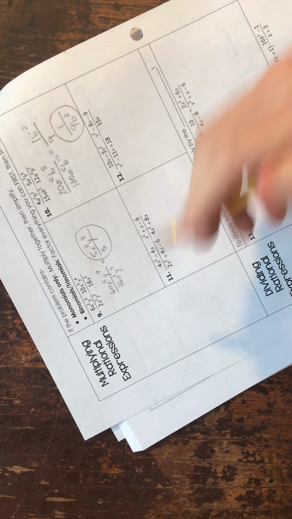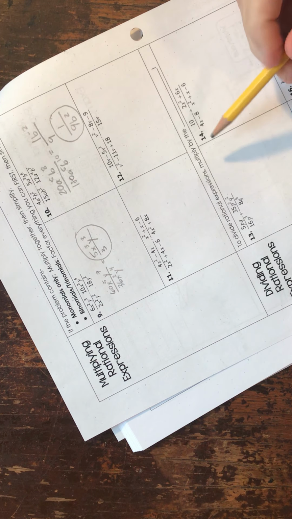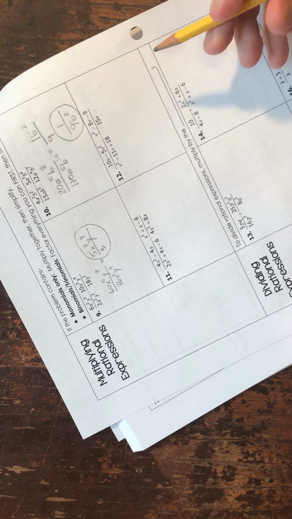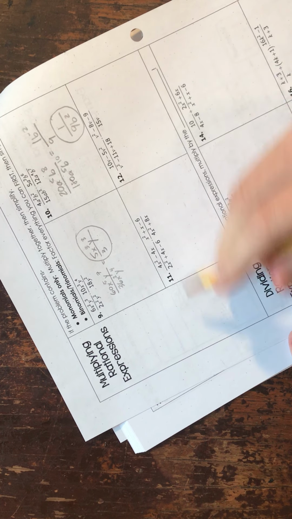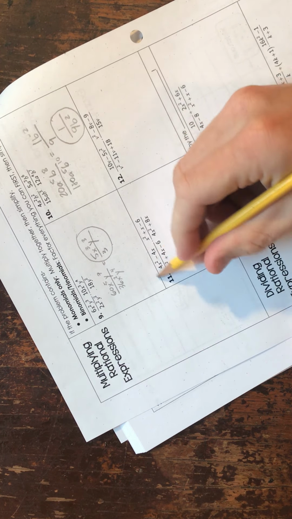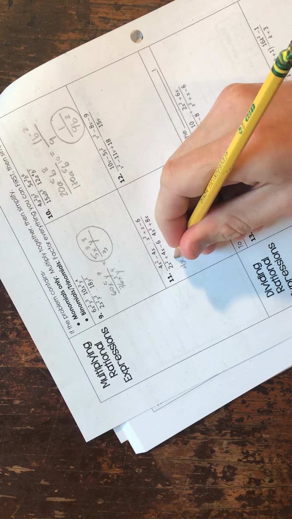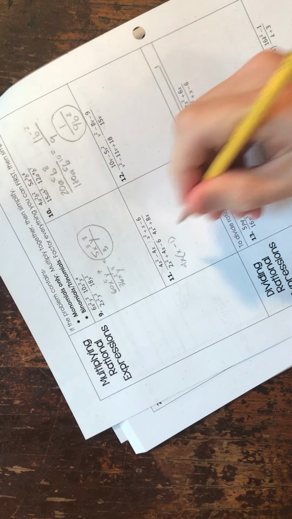Okay, so on the other hand, if we don't have monomials like we had in numbers 9 and 10, and instead we have binomials and trinomials, we're going to factor everything. Okay, so we've got to go ahead and factor every single part, every numerator, every denominator. So check it out. First I'm going to do this guy, 4x squared minus 4x. My GCF is 4x, and I'm left with x minus 1.